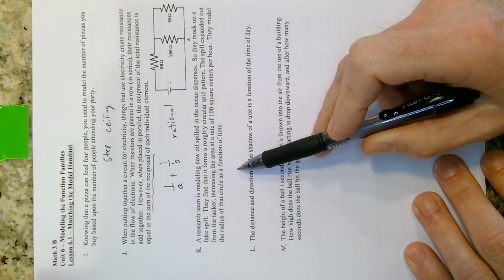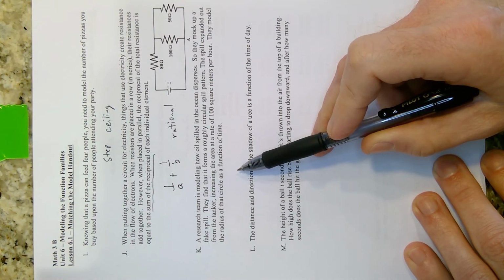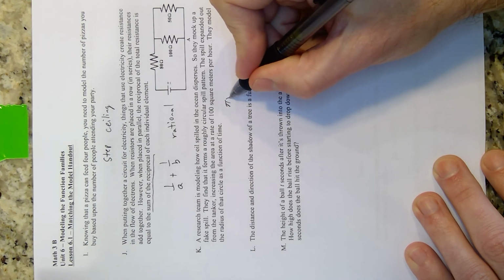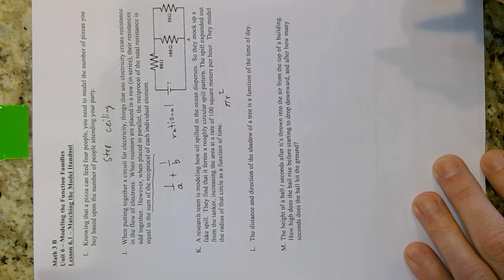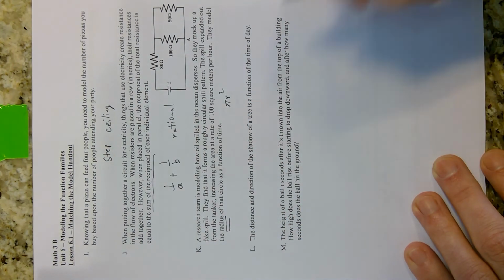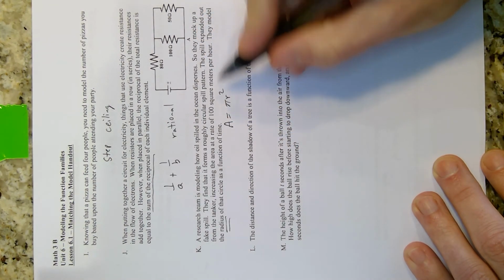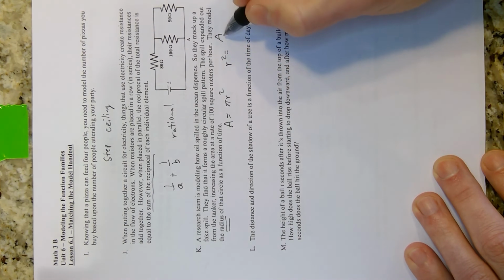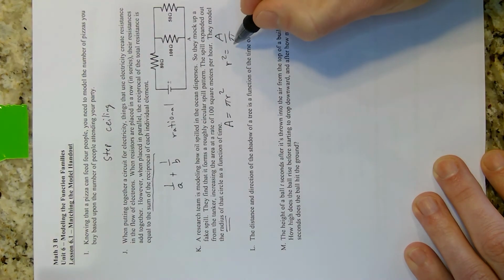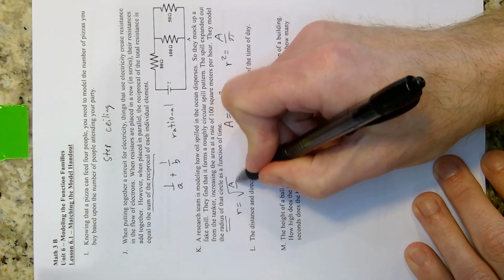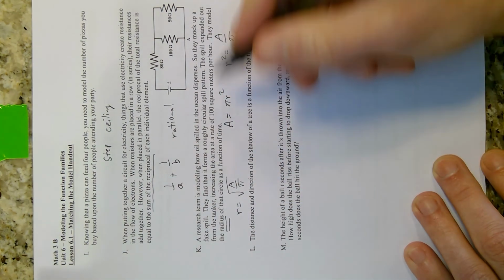Okay, next one. This one's a little bit fun. Hopefully you can remember your geometry, right? Area of a circle is pi r squared, right? But here, I want to model the radius. So I want it solved for the radius. Area equals pi r squared, solved for the radius. The radius squared would be area over pi, and of course I would then have to square root that to solve for the radius. So that tells me I have a square root.